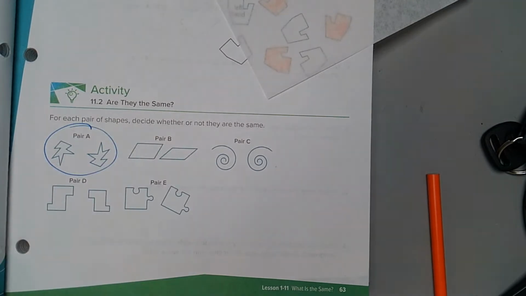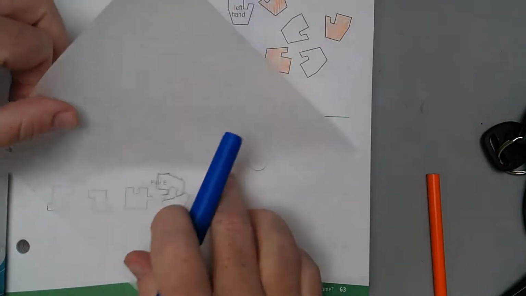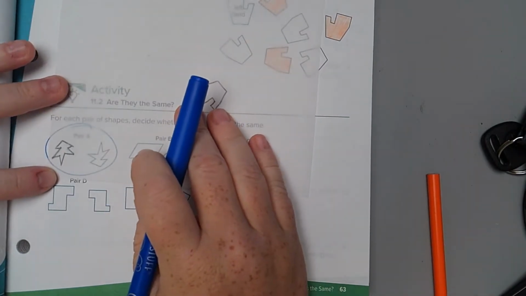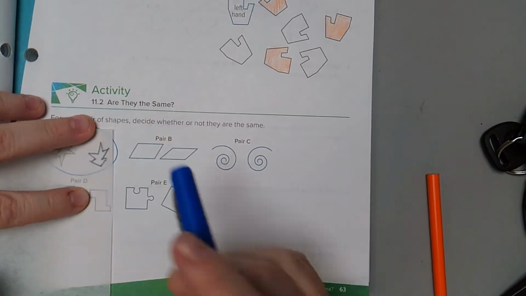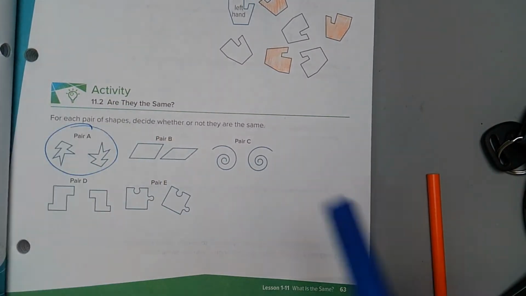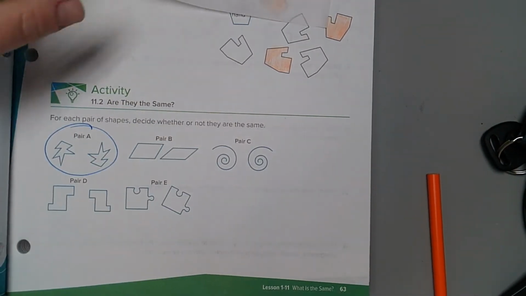Pair is the same. How are they the same? Well, we did a rotation. We rotated it, and I'm not going to say what point. I'm just saying it was rotated. Mathematically, we can find what the point was, but right now we're just trying to figure out if they're the same.